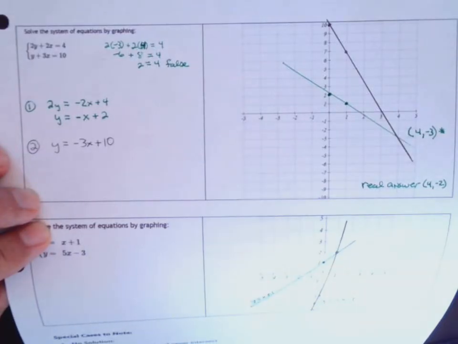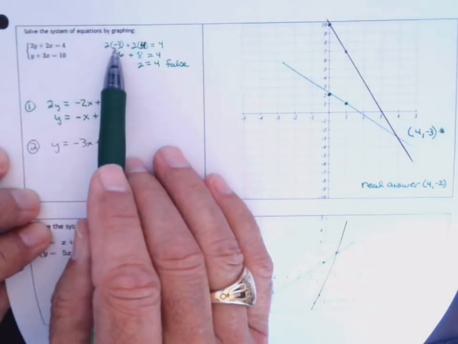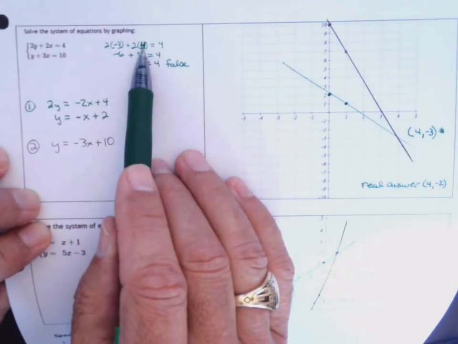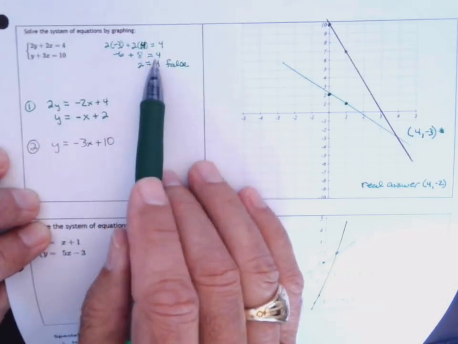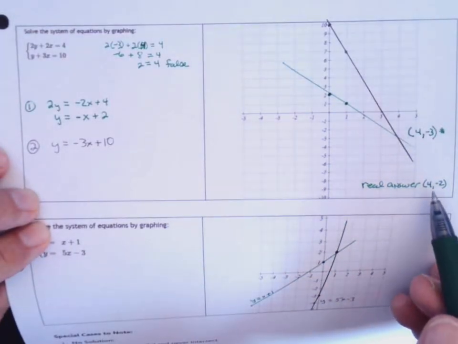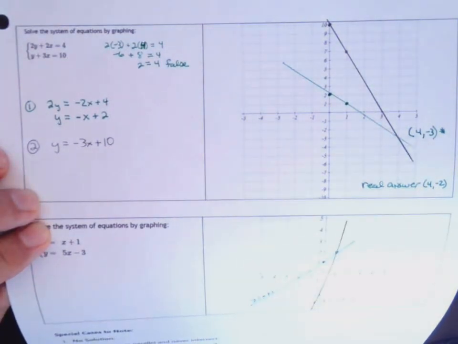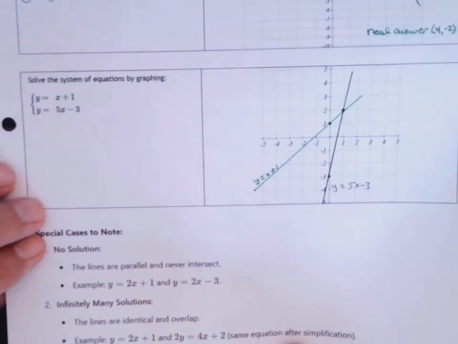So when I put the values back into the first equation, -3 for y and 4 for x, and I do the work, I get 2 is equal to 4, which is false. So that tells me my answer was wrong. The correct answer is actually (4, -2). It would have been up here, but because of a slight error, and it doesn't take much if the lines are kind of far away from your 2 points, it's inaccurate. Again, the software would be better to do this. But you can see why graphing is not the most accurate, exact way to do it.